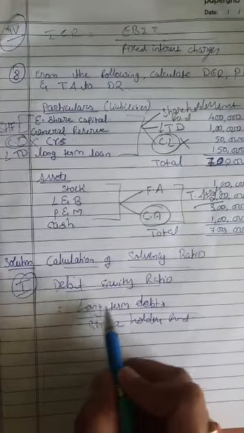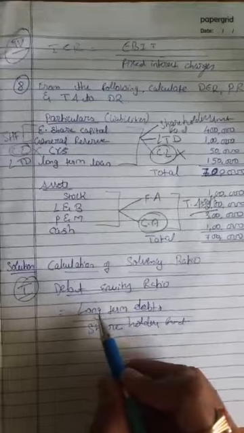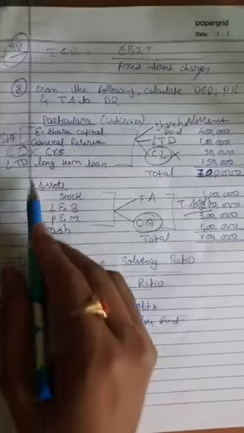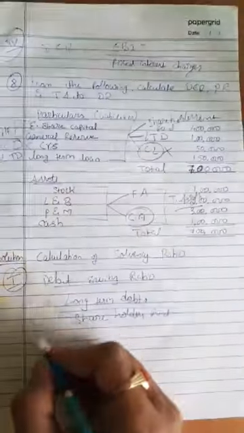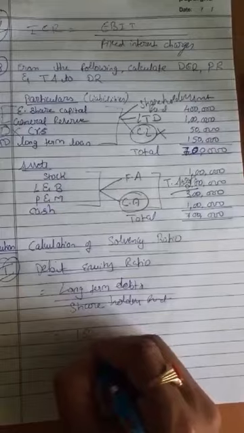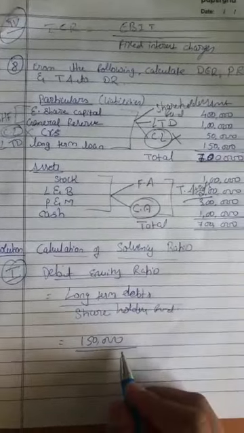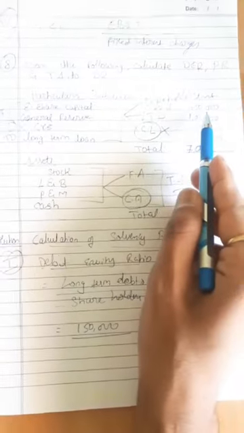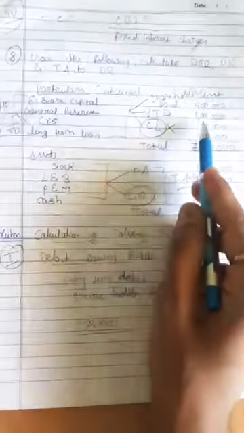In this question, in order to identify your debt equity ratio, the formula states long-term debt divided by shareholders fund. So which is the long-term debt? The only one, that is 1,50,000. So long-term debt is 1,50,000. But when it comes to shareholders fund, there are two things. One is equity share capital, that is rupees 4 lakh, and another one the general reserve, that is rupees 1 lakh.